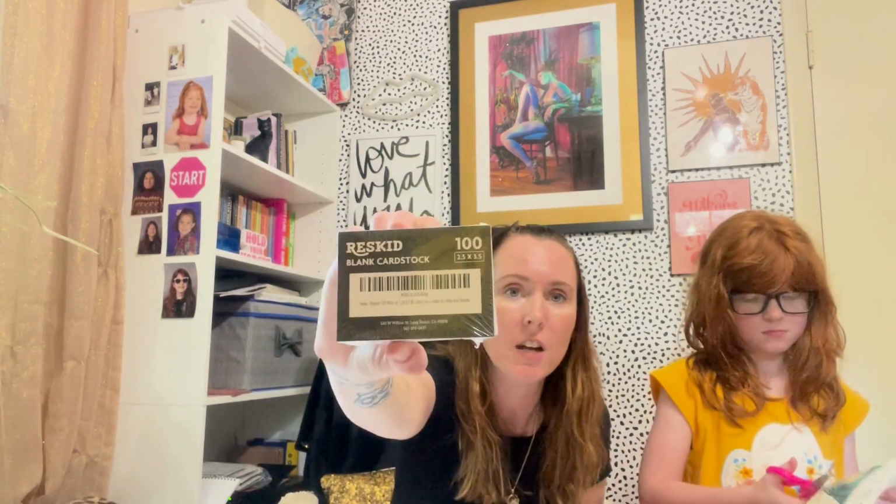I am using blank cardstock, which I believe I ordered from Amazon. These are little 2.5 by 3.5 inch cardstock cards.